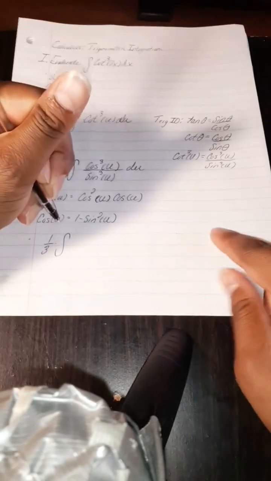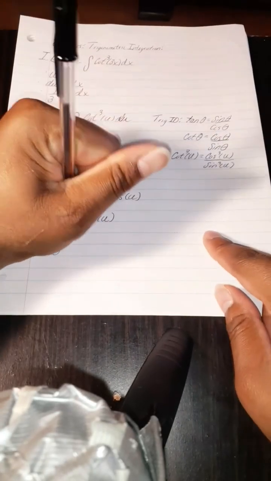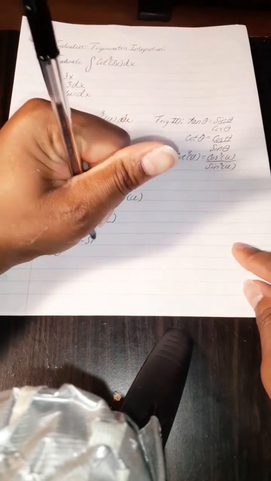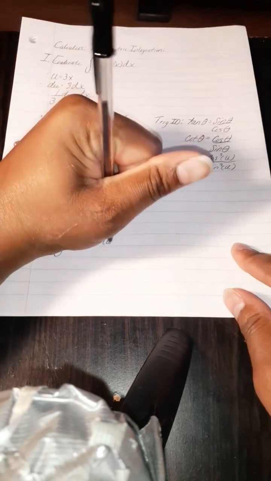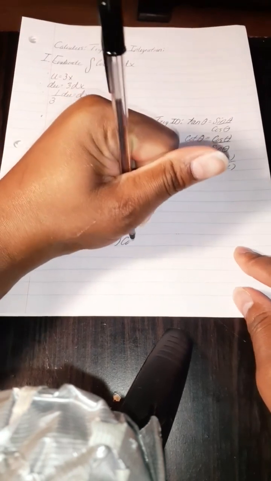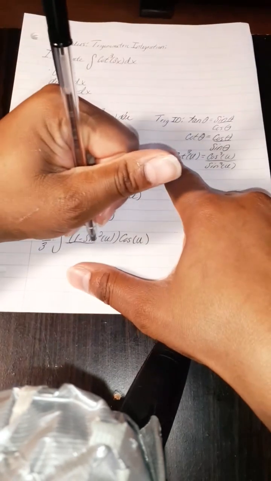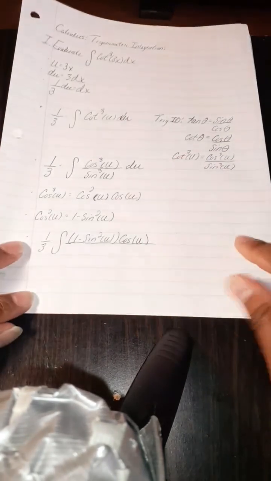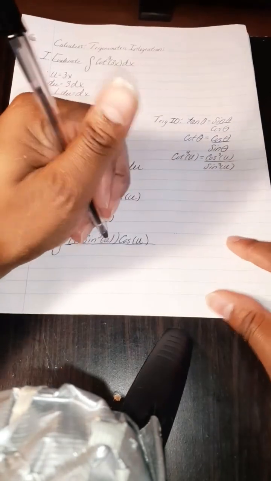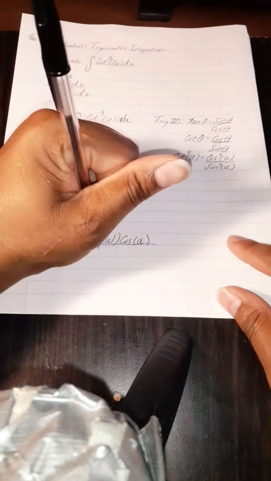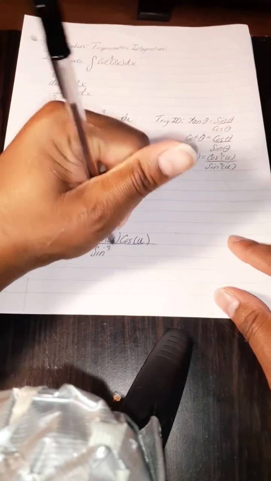And we're just going to rewrite our numerator to make it easier to integrate. So this is going to be 1 minus sine squared of u multiplied by cosine of u, because remember we had 3 cosines up there. We only changed the cosine squared of u to 1 minus sine squared of u, so we still have a cosine up there. And we didn't touch the bottom. That was sine cubed of u, and then du.